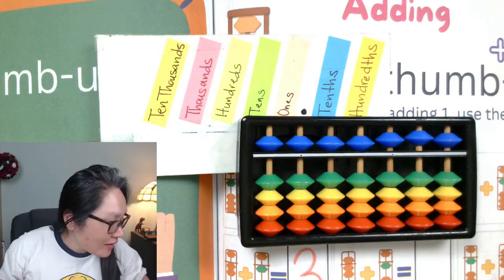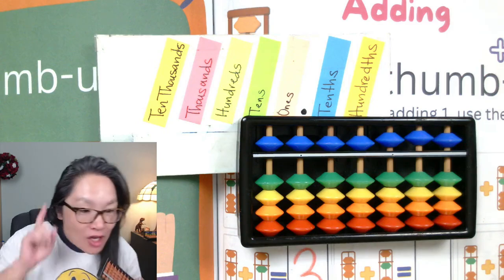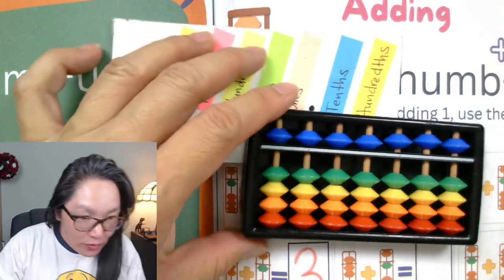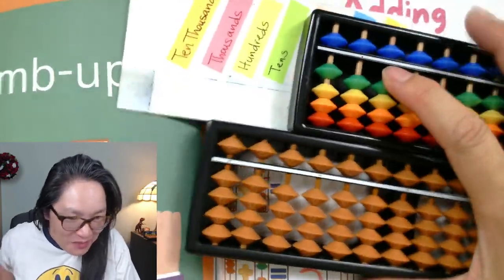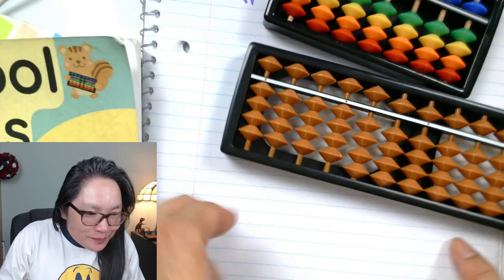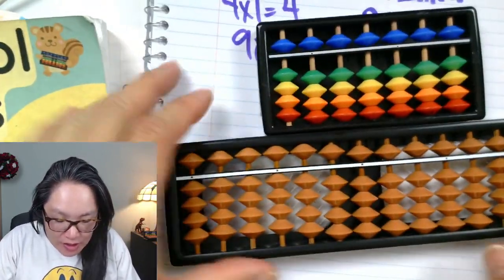Does the color of the bead signify anything? That's a very good question, Michael. No, it doesn't matter. The reason why is because it's just the positioning.